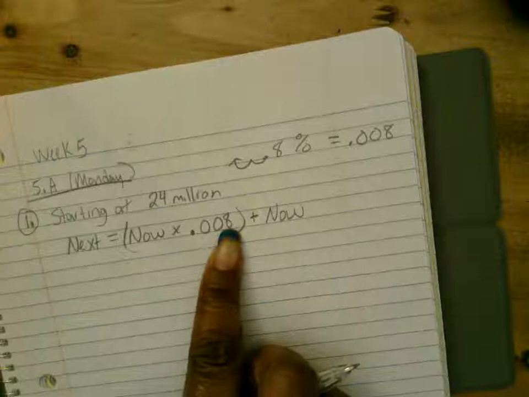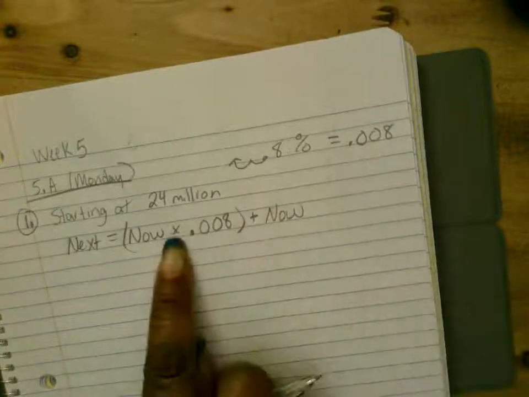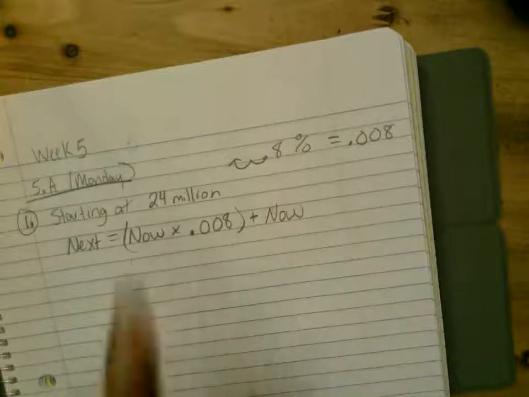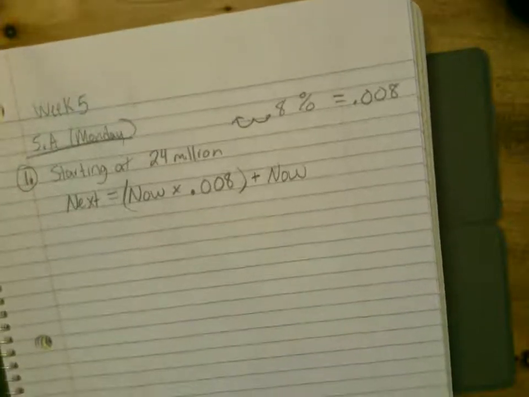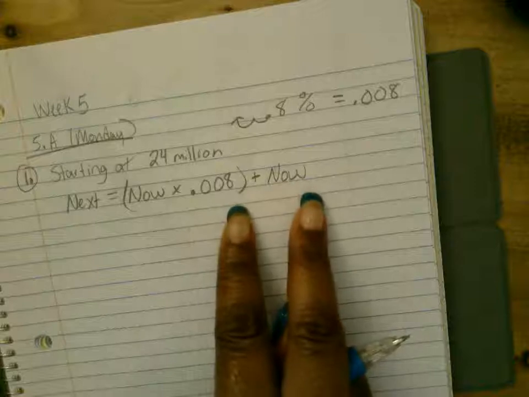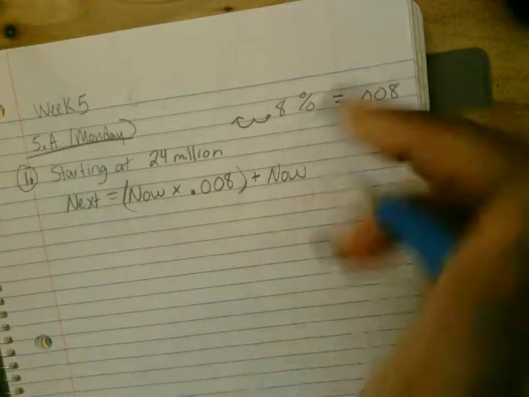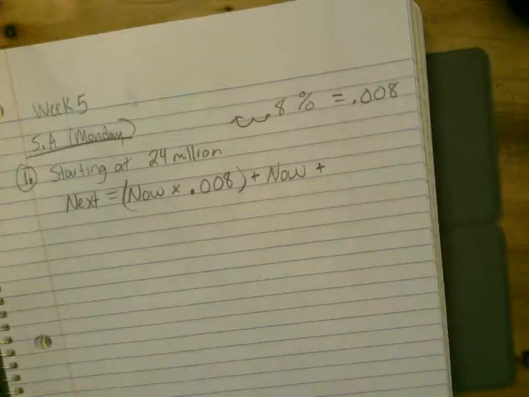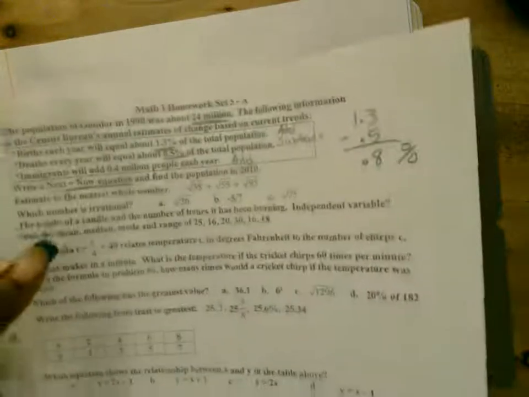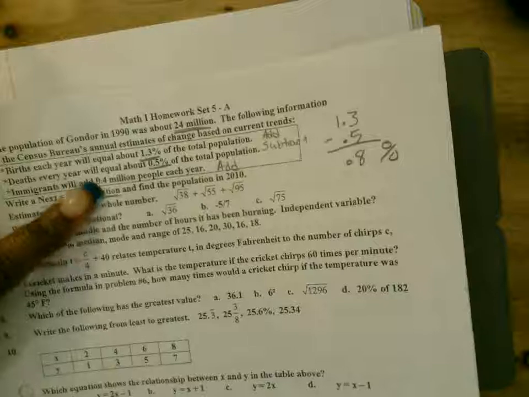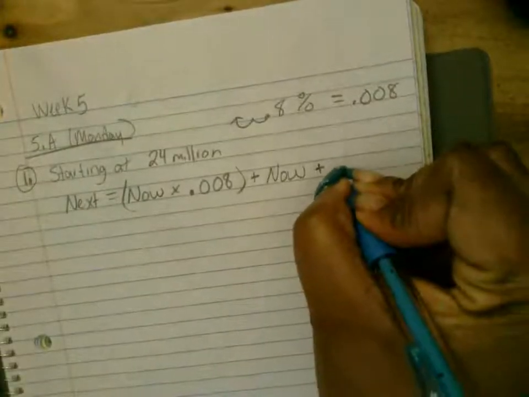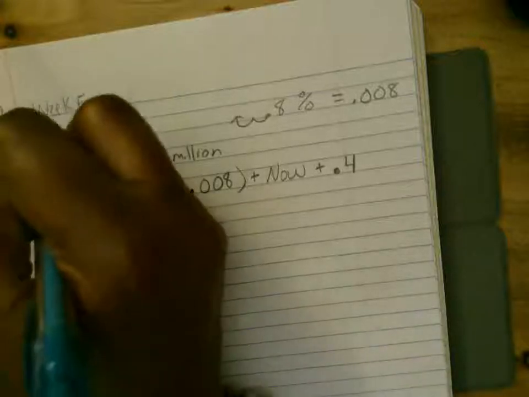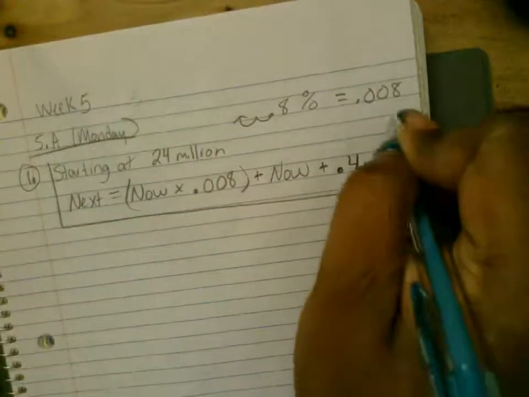All we did was take the births and deaths combined and multiply them times your now. And all you're going to do now is add the immigration. The number of people that migrated to that region was what? I forgot. 0.4 million.